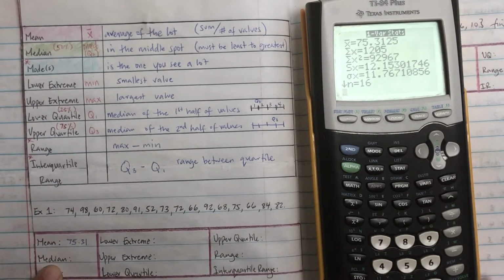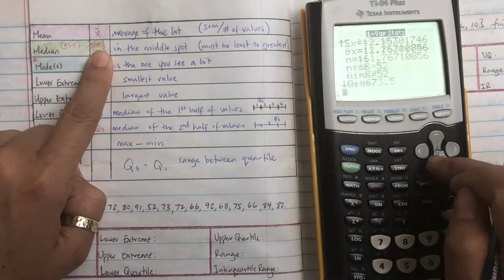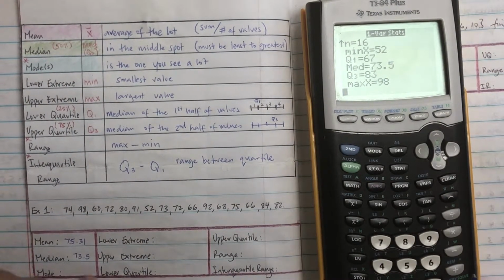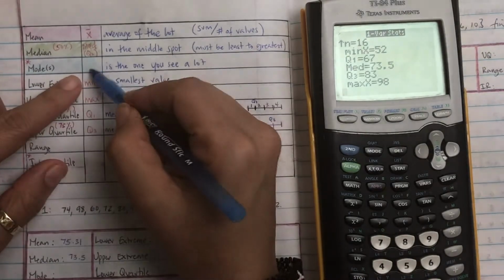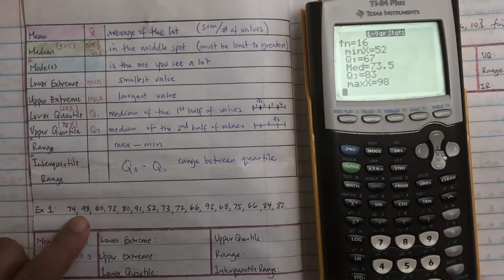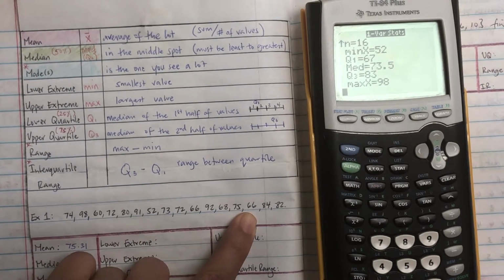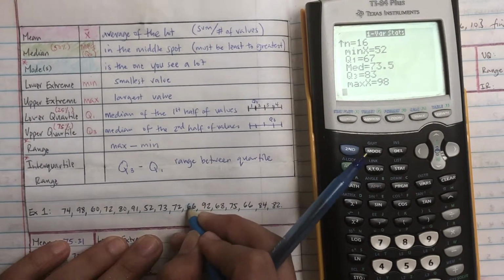So the mean is 75.31. The median, you're looking for something that says middle, and that's 73.5. The mode is the one that you see a lot. So that one's not in the calculator, you just have to look. And the way I do this is I use colors. So I'm going to start at one number and then look to see if there's that other number.